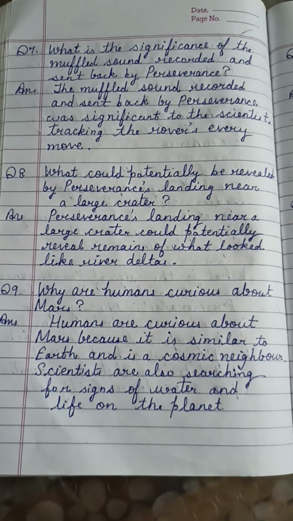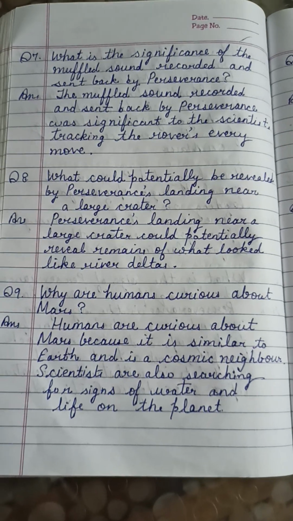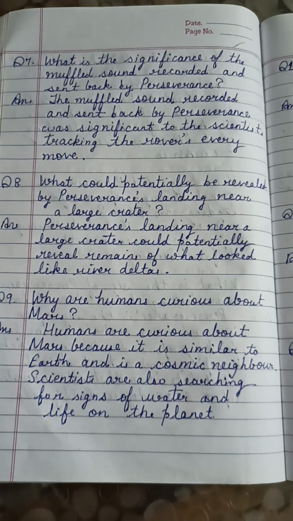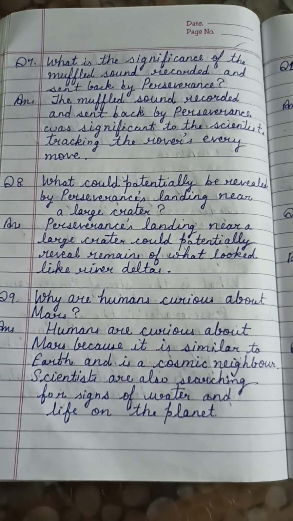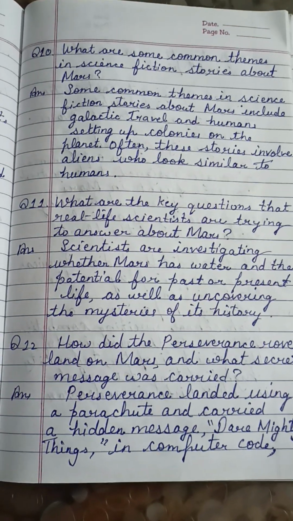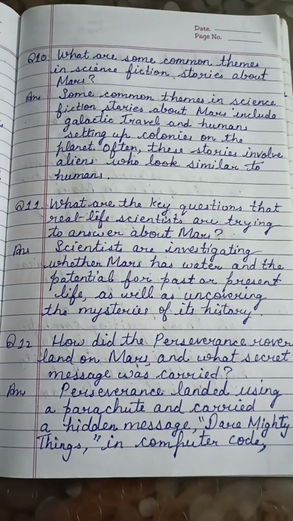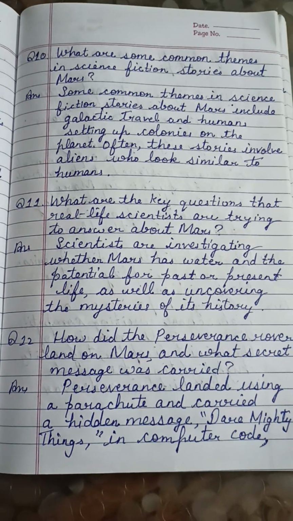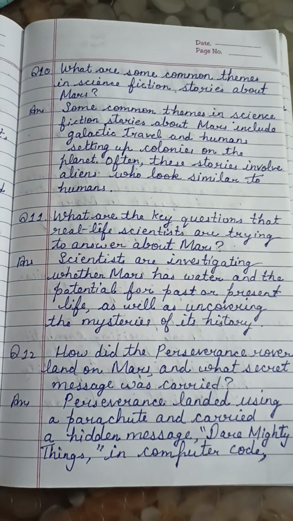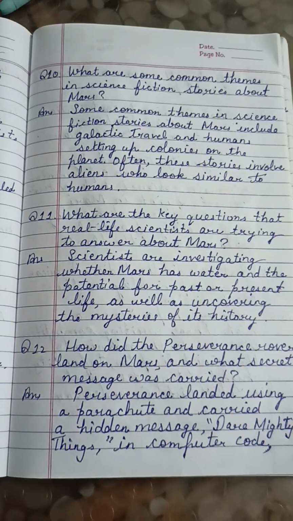Question number 9. Why are humans curious about Mars? Answer is humans are curious about Mars because it is similar to Earth and is a cosmic neighbor. Scientists are also searching for signs of water and life on the planet. Question number 10. What are some common themes in science fiction stories about Mars? Some common themes in science fiction stories about Mars include galactic travel and humans setting up colonies on the planet. Often, these stories involve aliens who look similar to humans.